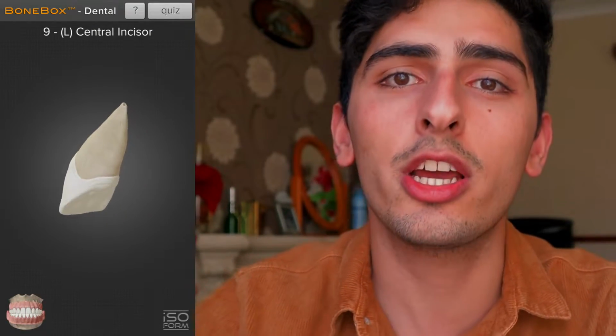So this was one of my favorite apps to have, especially when we first started carving out our teeth from soap, and when we started doing our wax ups, because oh my god, when you first start wax ups, you're all over the place, and if you have this app with you, it saves your life, literally.